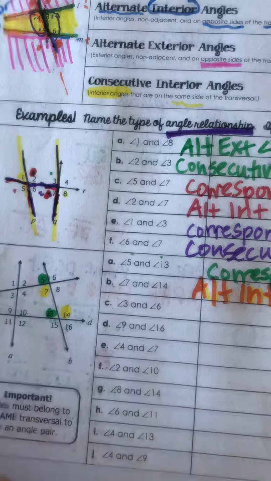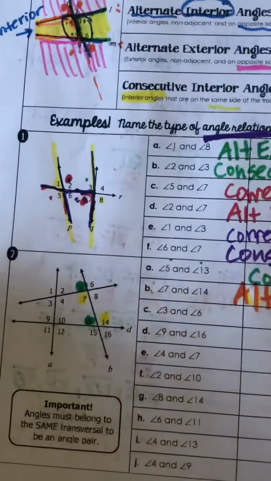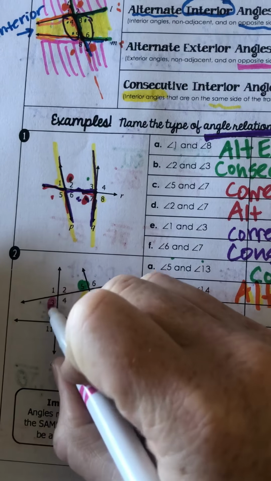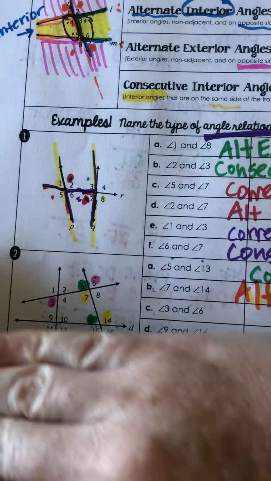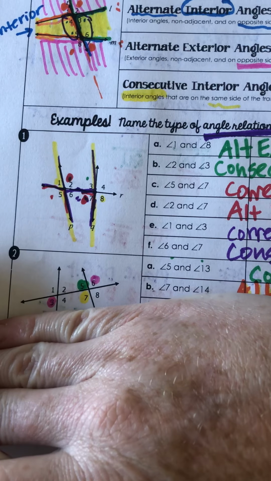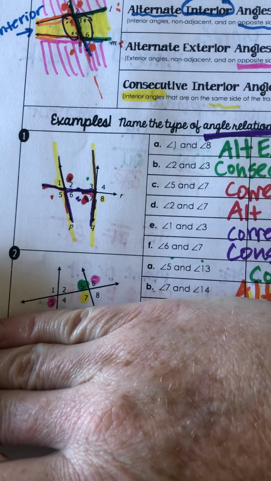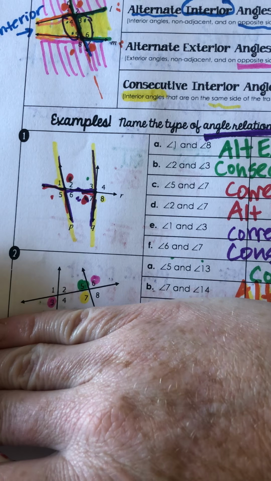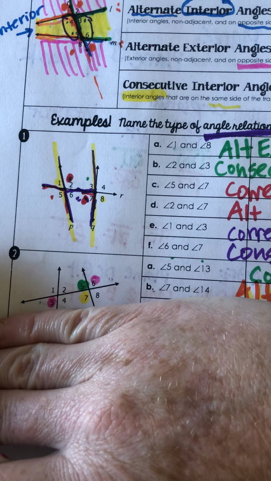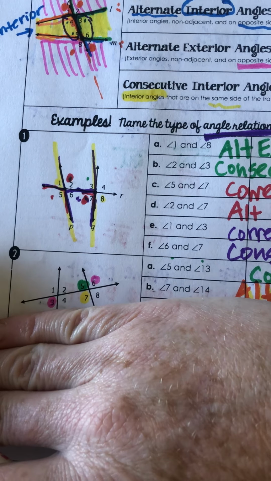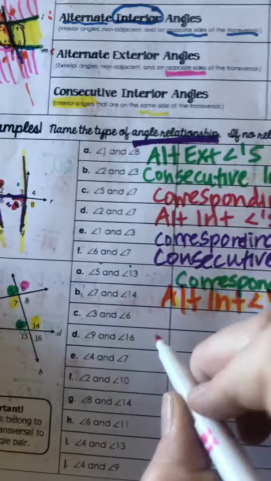really important. All right, so if we look at 3 and 6, let me do that in pink. Angle 3 and angle 6. Okay, now their transversal that matters is up here. So if that helps you to cut it off, you can. All right, and see how they're staying on the outside of the two lines, but they're alternating across the transversal? That's going to be an alternate exterior.